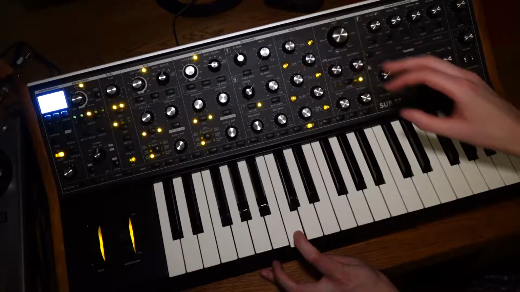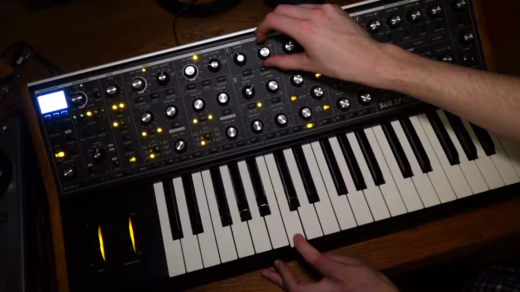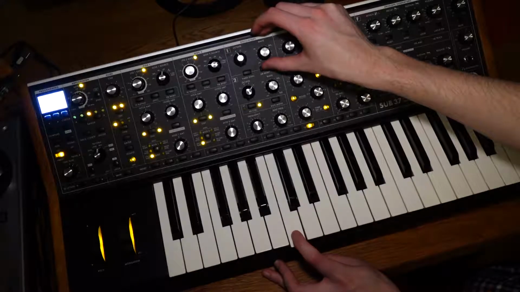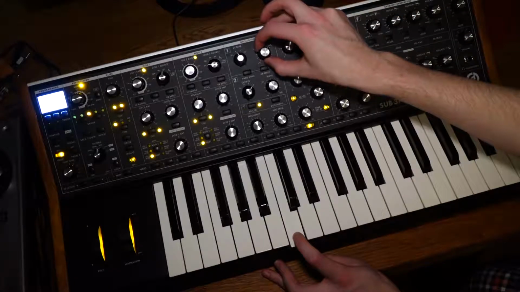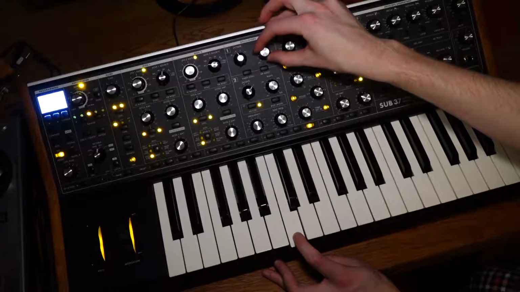It's a triangle wave. This is a sawtooth wave. This is a square wave. And this is a pulse wave. So they all have their own sound and you can morph in between them.